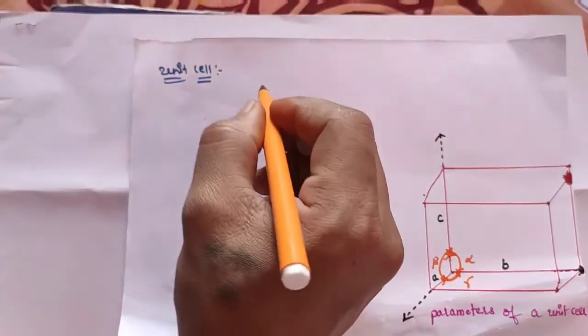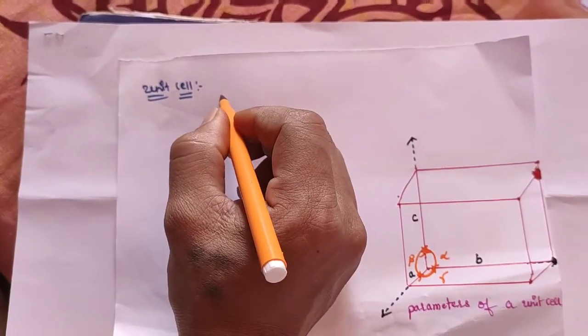Next concept is the unit cell. So what is the meaning of unit cell?